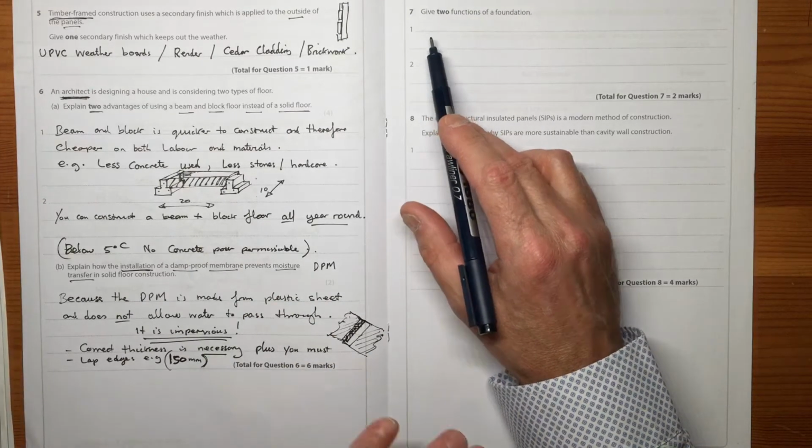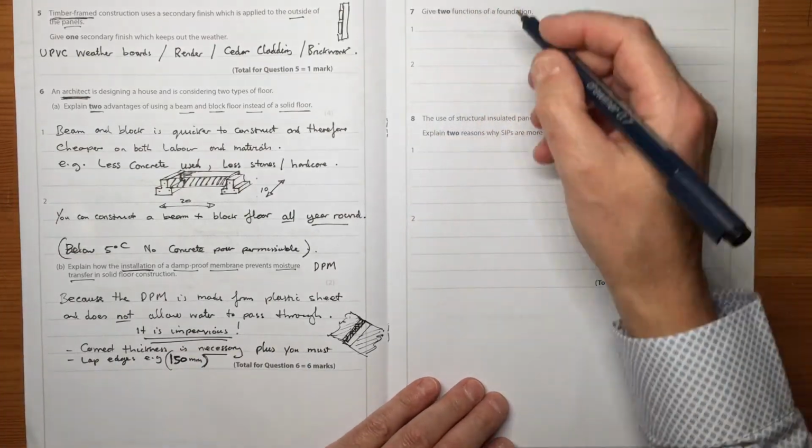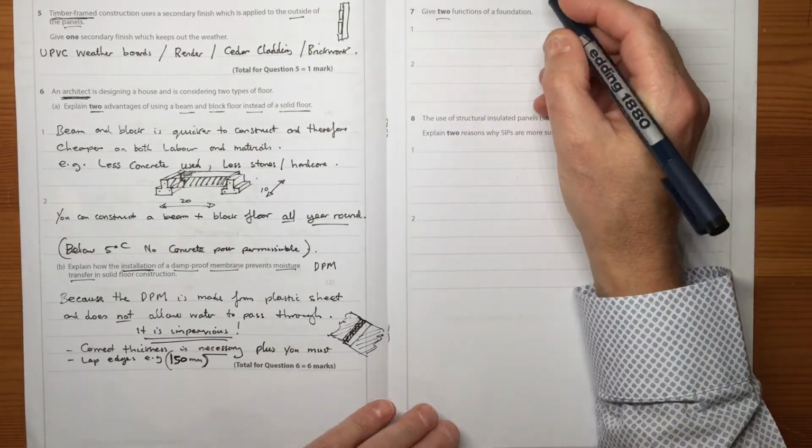It says, give 2 functions of a foundation.